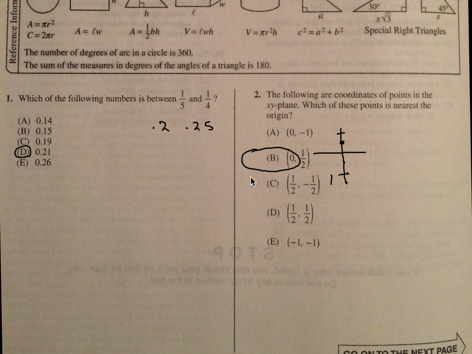This is test 8, section 3. I got started here. Which of the following numbers is between 1/5 and 1/4? Just use your calculator, turn them into decimal points, compare them, and you will see that you get 0.2, 0.25, and 0.21 is in the middle, so the answer is D.